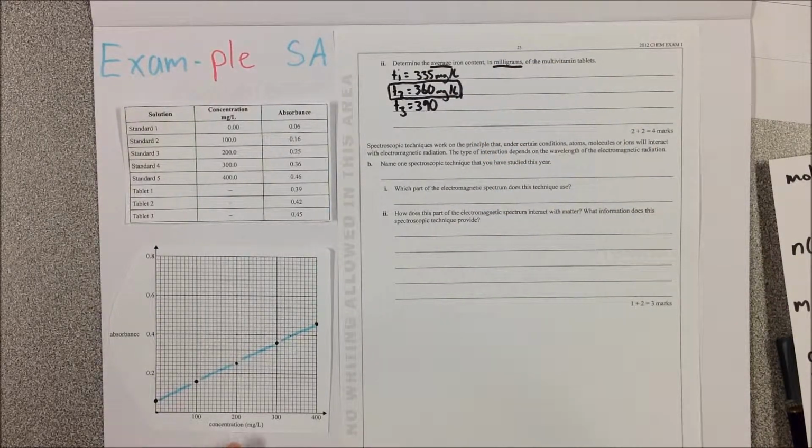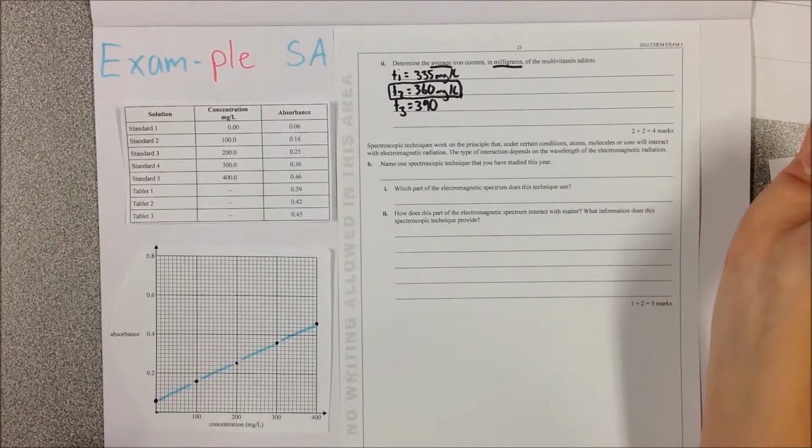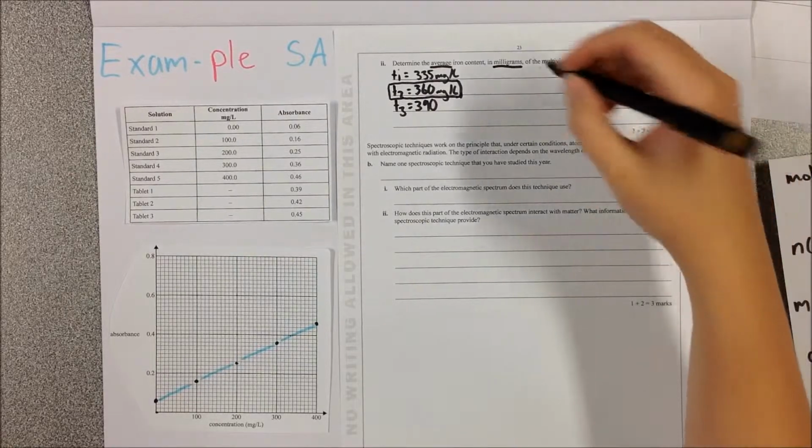Now it's given a concentration in milligrams per litre, and if we go back to the original information, it told us that it was dissolved in 100 mils of water. So what we need to do is factor in the dilution.